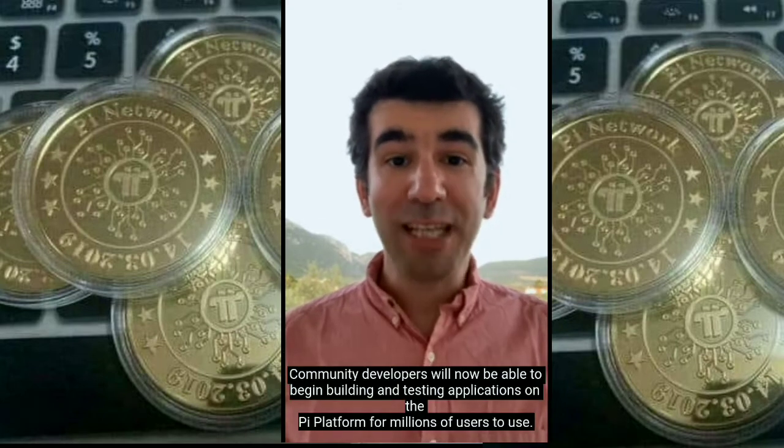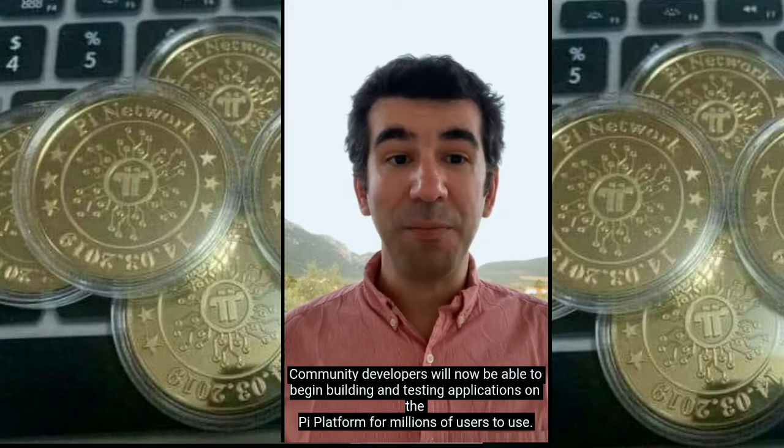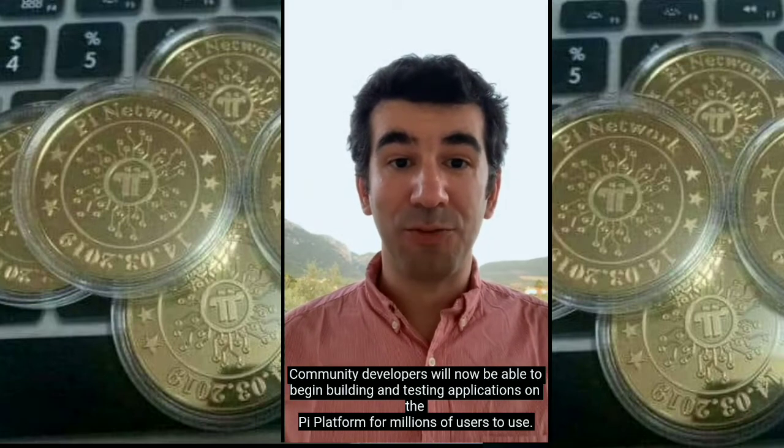Hi Pioneers! To celebrate the Pi Day today, Pi is excited to launch the new Pi Apps Utilities platform, the developer portal, and the Pi Hackathon. Community developers will now be able to begin building and testing applications on the Pi platform for millions of users to use. Let's look at the project overview and significance.